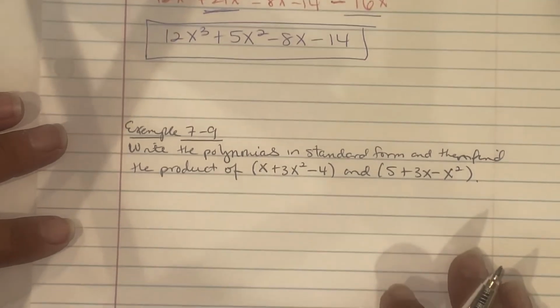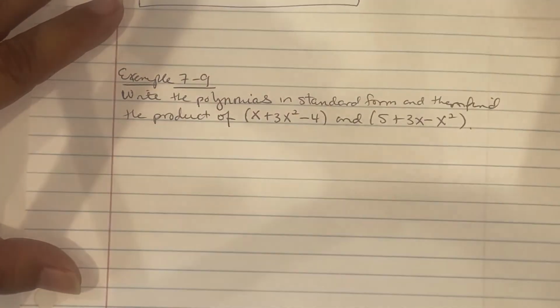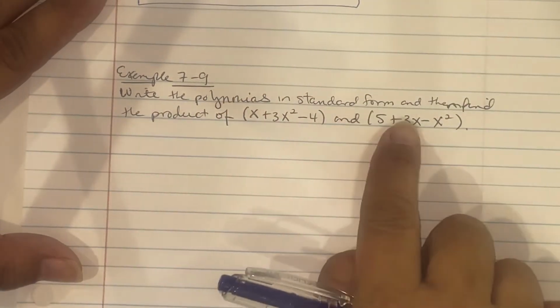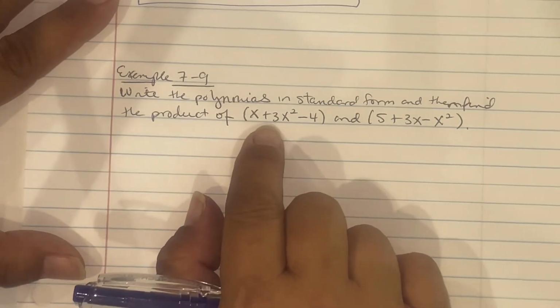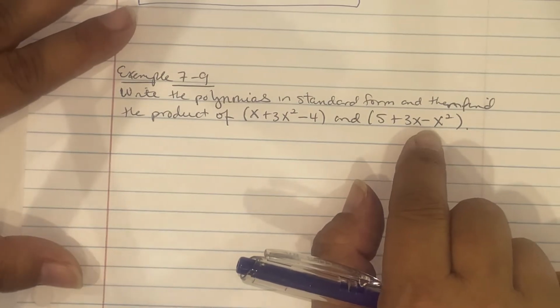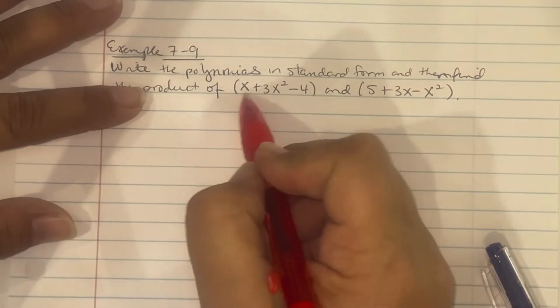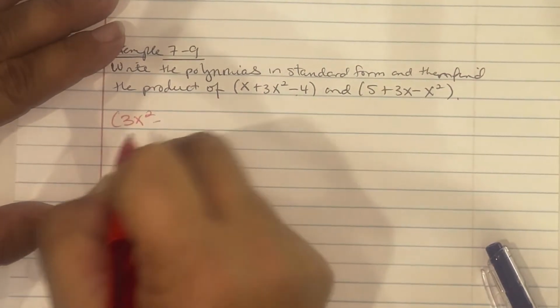This one's going to encompass examples 7 through 9. They're all the same topic. It says write the polynomials in standard form and then find the product of x plus 3x squared minus 4 and 5 plus 3x minus x squared. So remember, first you need to rewrite them in standard form. So the first parentheses should be 3x squared, plus an x actually, minus a 4.